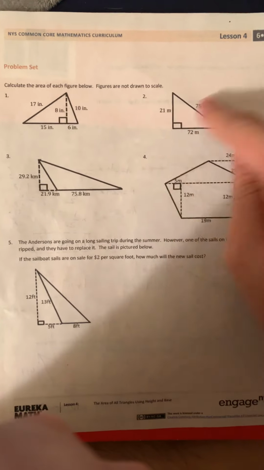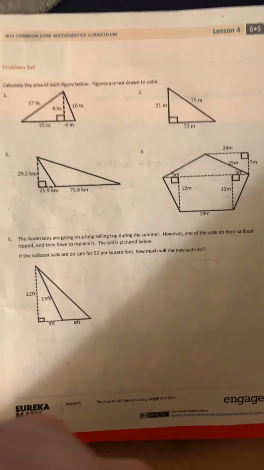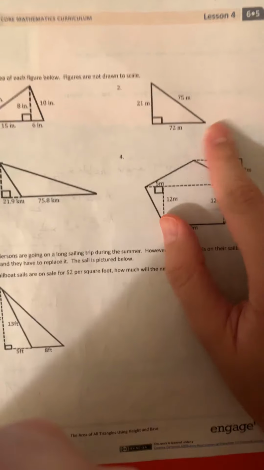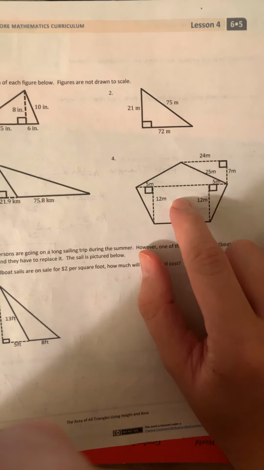You're gonna use these 3, the same formulas that we've been using. Base and height times 1/2. Okay, this one, I'm handing out extra credit if you're able to solve it.